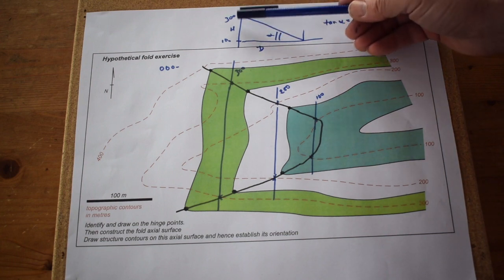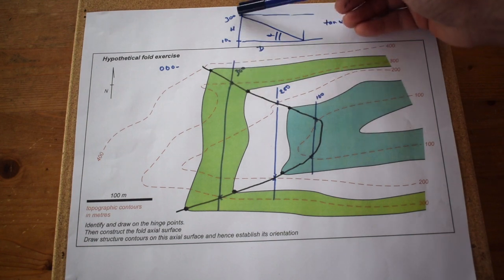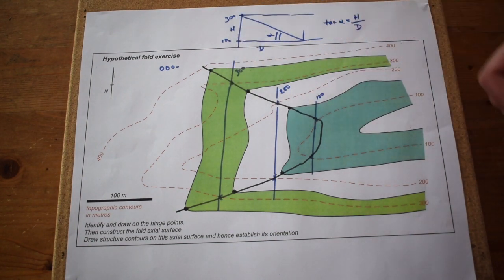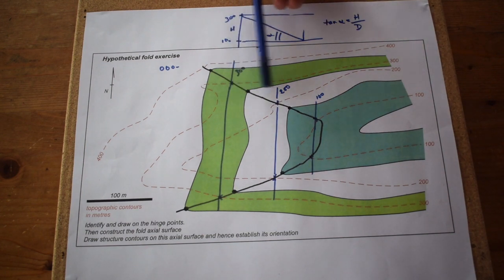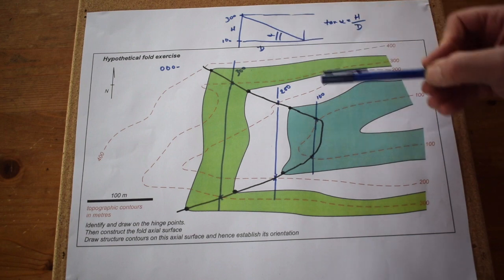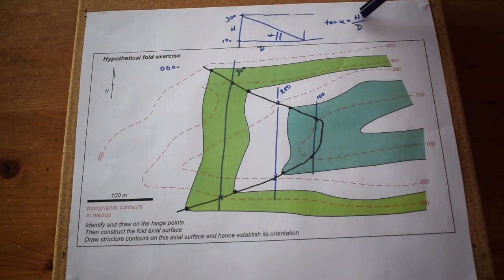I've just plotted up the change in elevation on this little cartoon. So this structure contour 300 meters, this one here 100, that's our change in elevation h, and it occurs across this horizontal distance here, d. So the dip we want to find, alpha, the tangent of alpha is simply the change in elevation h divided by d.